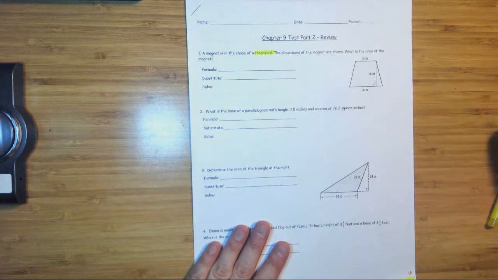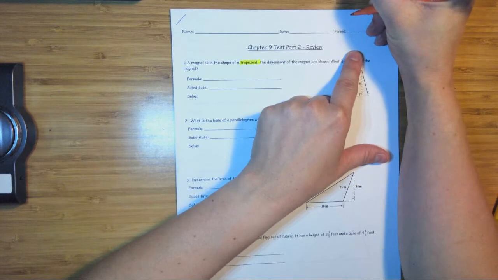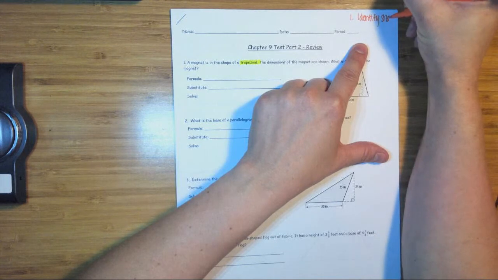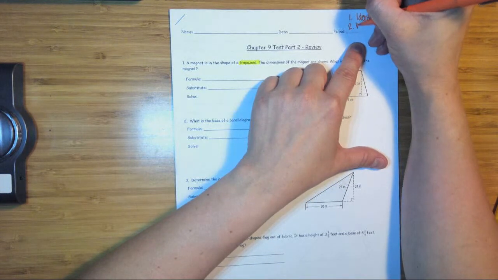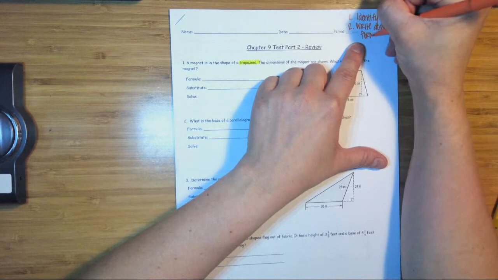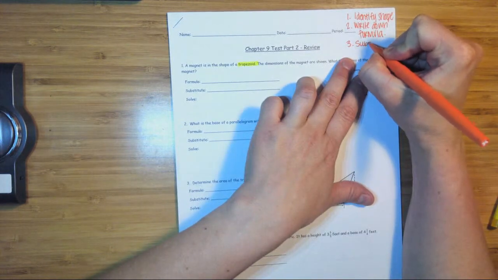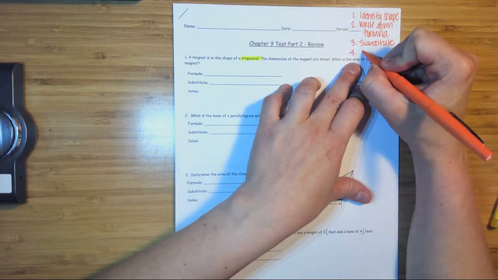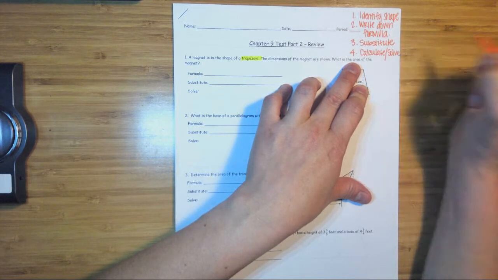So, if we remember our steps, I'll write them up here for solving these. Step 1 is to identify your shape. Step 2 is to write down the formula. Step 3 is to substitute. And step 4 is to calculate or solve, however you want to say that.